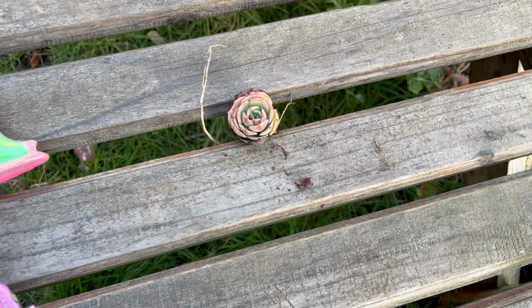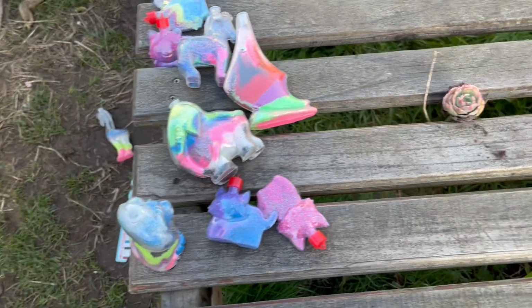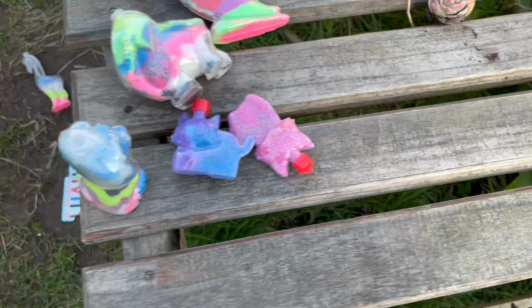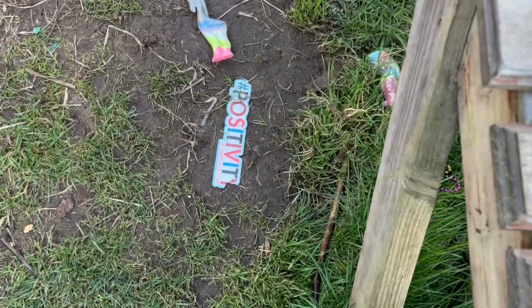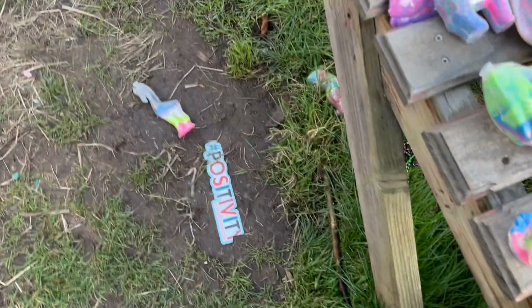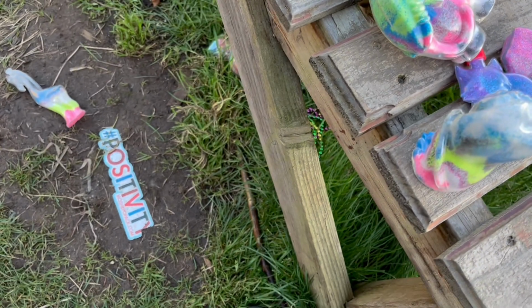Look what my children did, isn't that cool? And who broke my positivity sticker? It needs to get thrown away anyway, but you know. Is it coming up? What does it say?